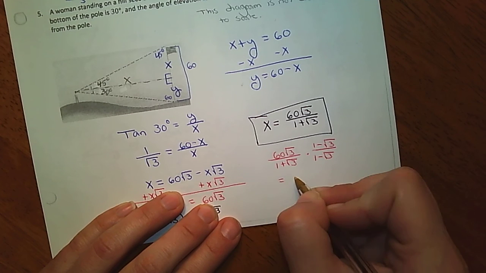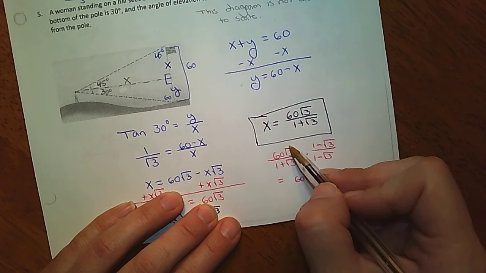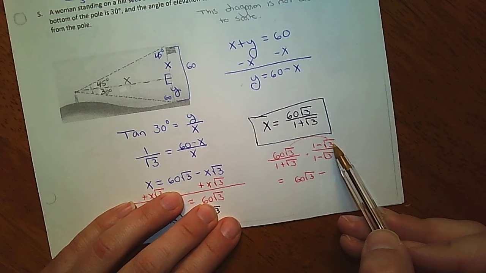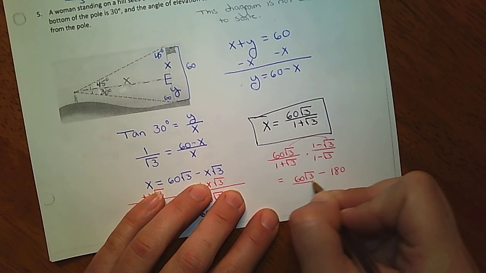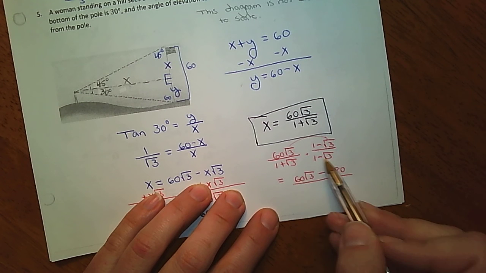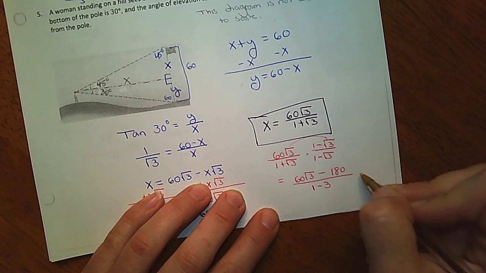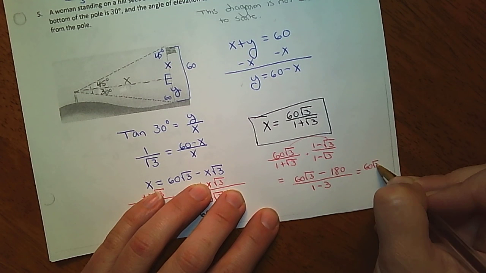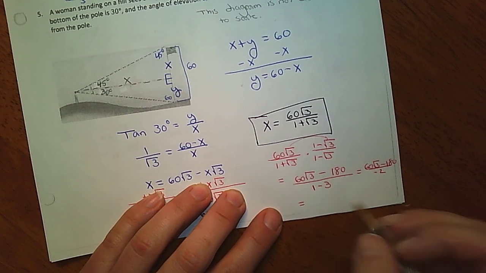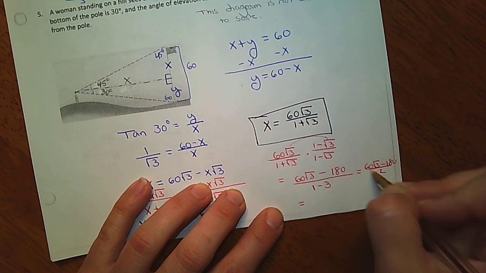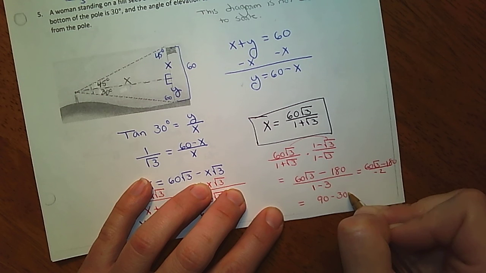This makes 60 radical 3 minus, when you do this guy times this guy, radical 3 times radical 3 is 3. 3 times 60 is 180. That would be the top. And on the bottom, we have conjugates. 1 times 1 is 1 minus 3. So that would make 60 radical 3 minus 180 over negative 2. And that, everybody, cleans up to be 90 minus 30 radical 3.